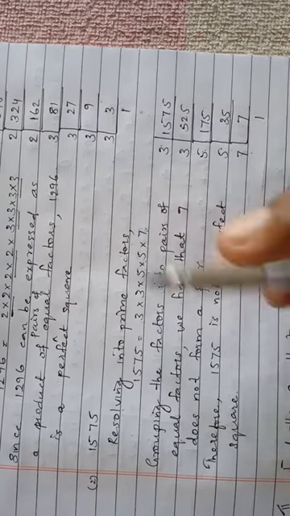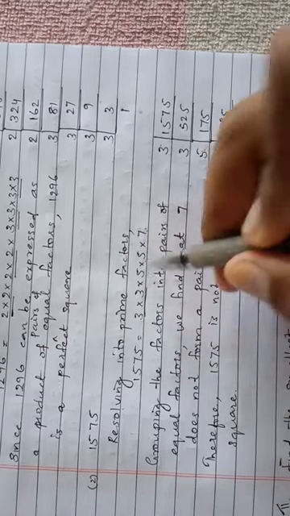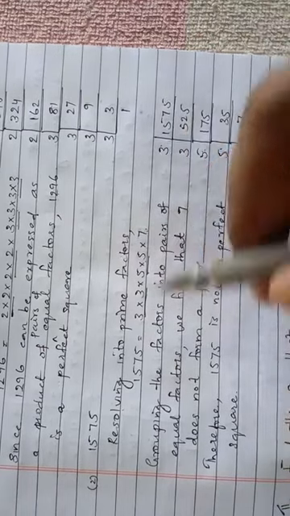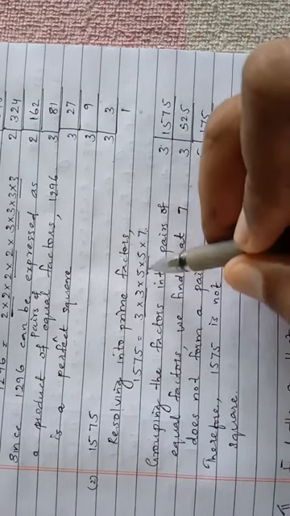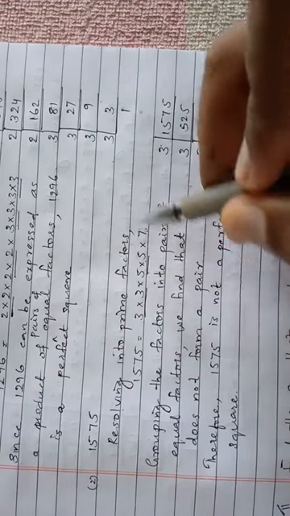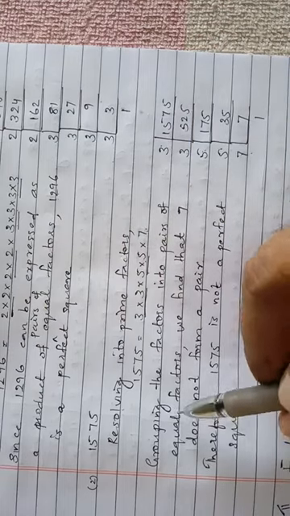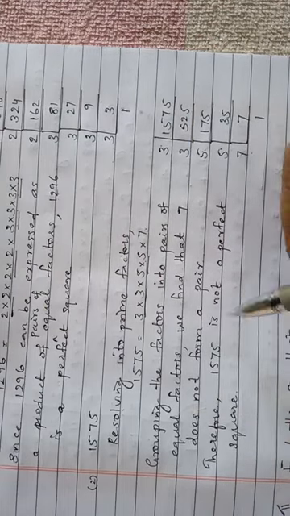Now when you make groups, we can see that here 7 is left unpaired. Here 3 and 5 form pairs of equal factors, but 7 is left unpaired. So we can say that this is not a perfect square.